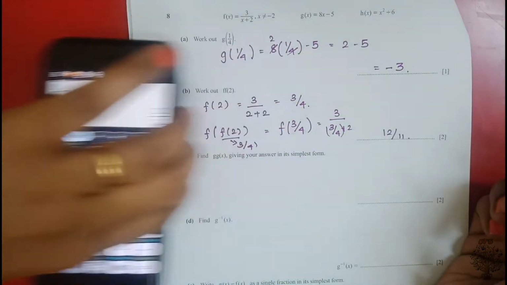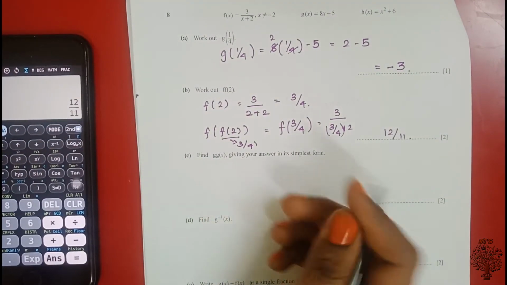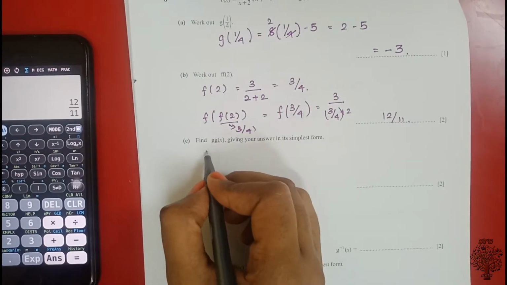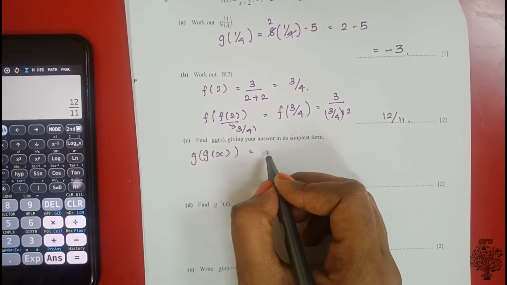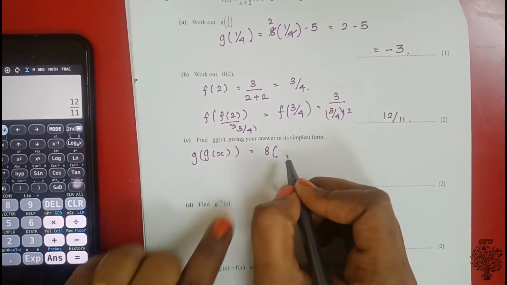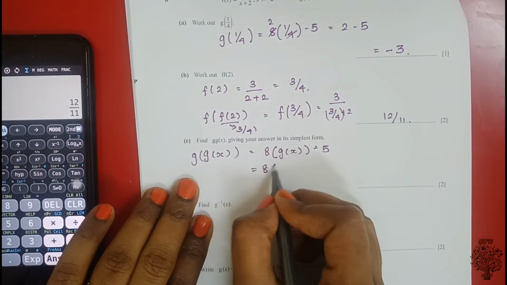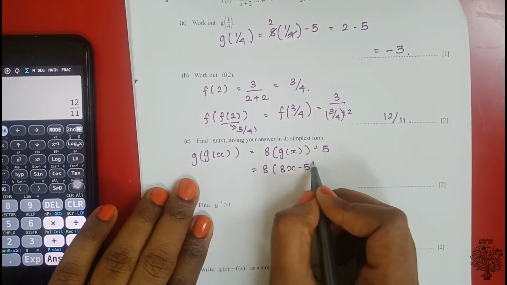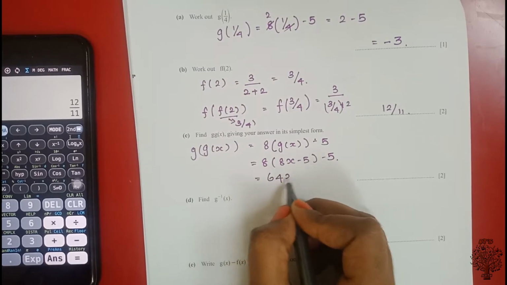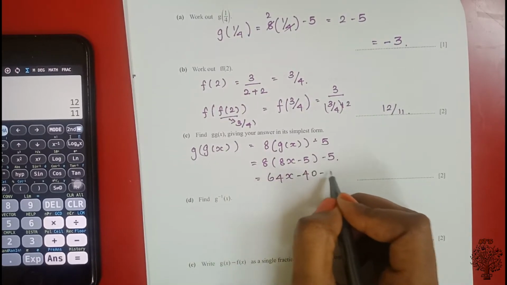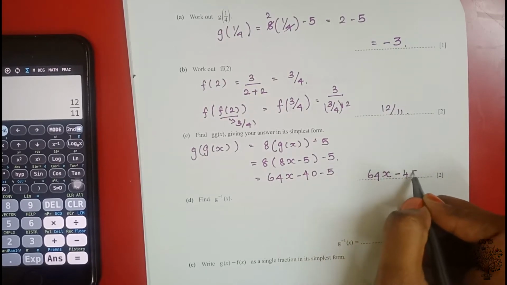I'm going to the next question. Find g of g of x. Keep your answer in its simplest form. Same procedure. We will be finding g of g of x. So g of x means 8 times g of x for our reference, minus 5. That is 8 multiplied with 8x minus 5, minus 5. You take 8 inside, 64x minus 40 minus 5, which gives me 64x minus 45.